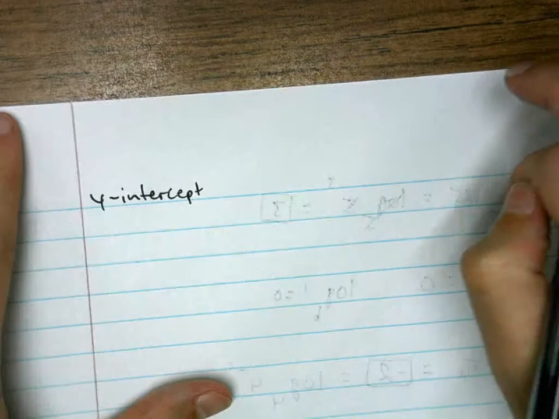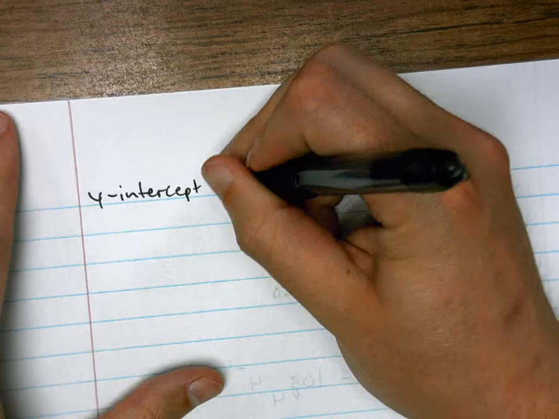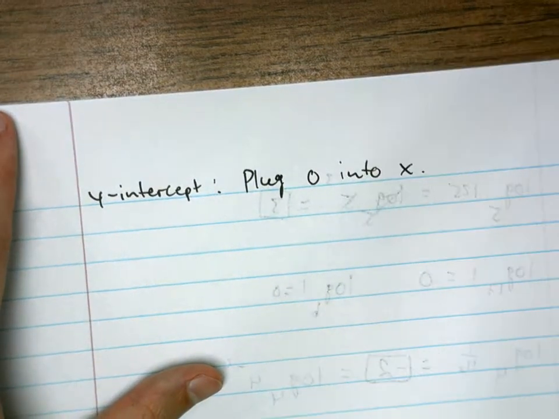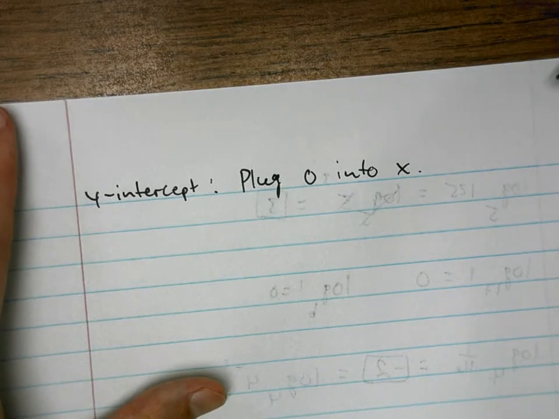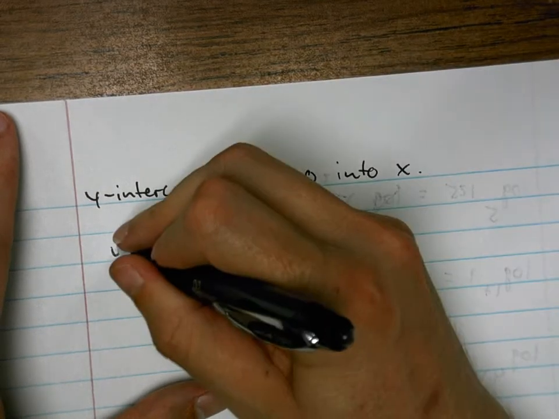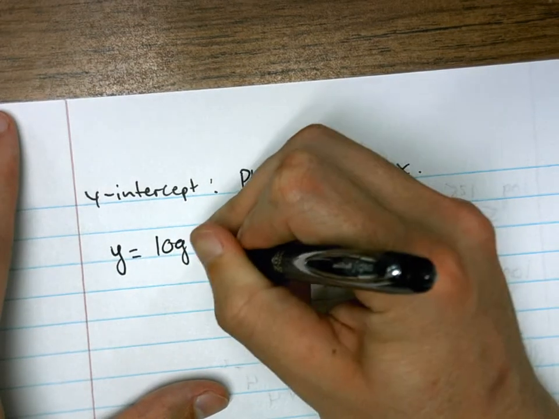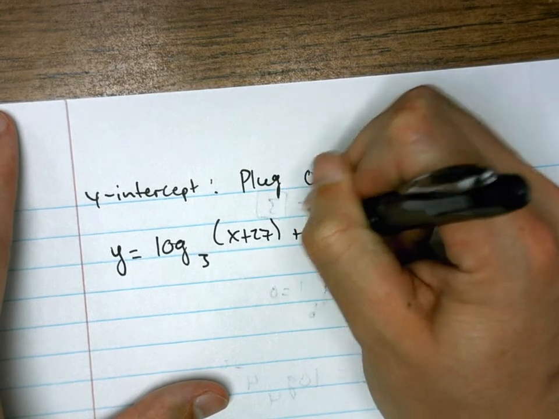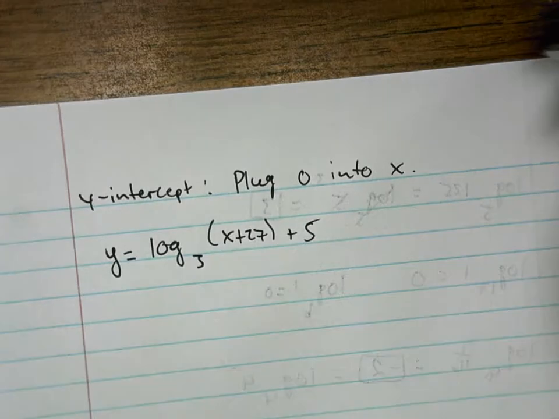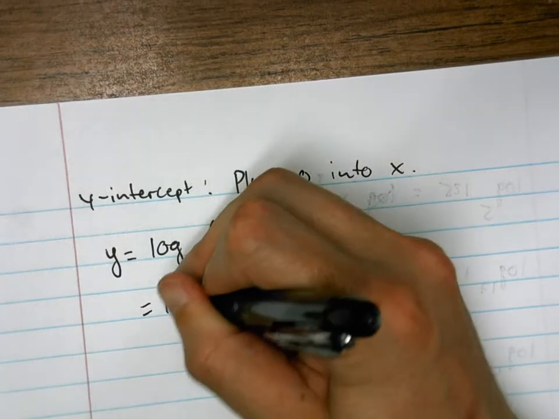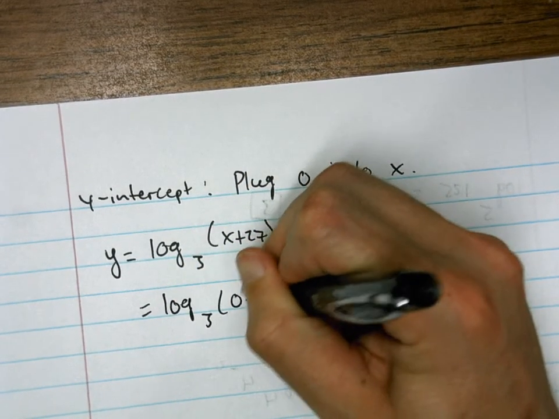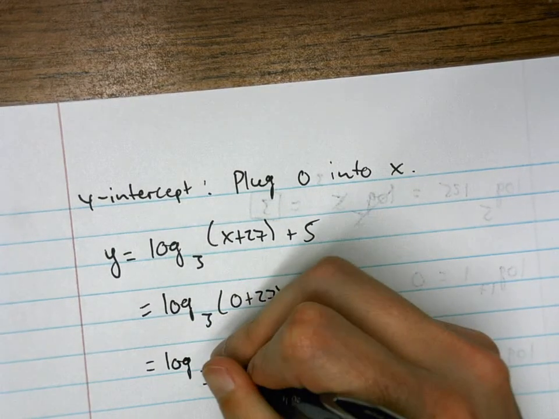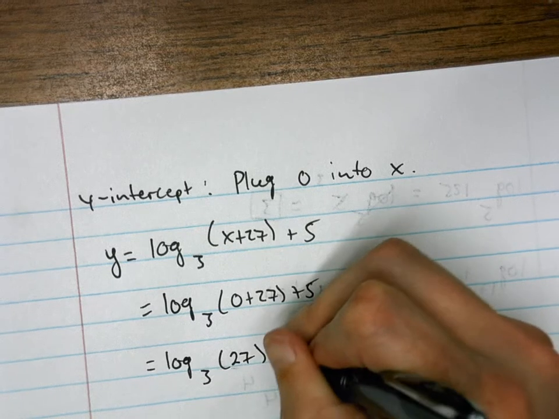Find the y-intercept. Y-intercept basically just means plug 0 into x. So y equals log base 3 of x plus 27 plus 5. So log base 3 of 0 plus 27 plus 5. That's log base 3 of 27 plus 5.